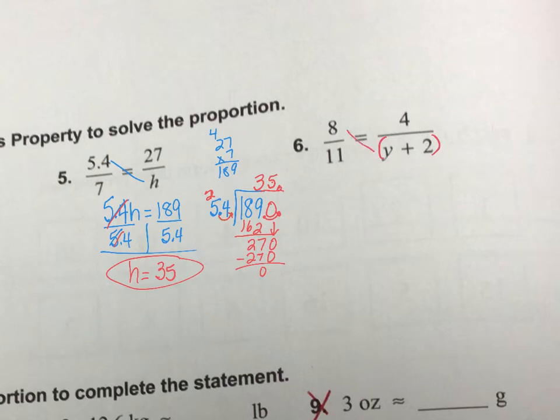Now when we cross multiply, oh, this is where we get the fun back in it. We're going to write it down just the way it should be written. And if you remember, cross multiply the other side, which is 44. Isn't this the distributive property we're supposed to use? Sure is. I'm going to put a 1 in front. 8 times 1y is 8y, plus 8 times 2 is 16. That's equal to 44.